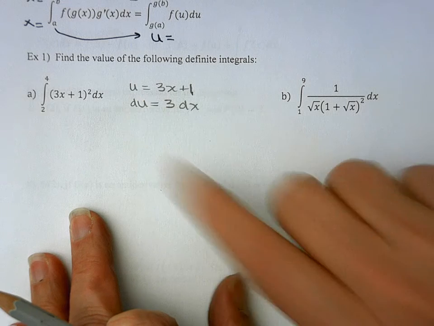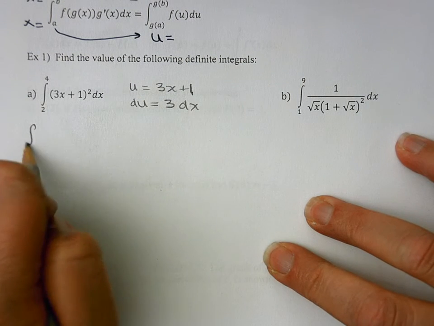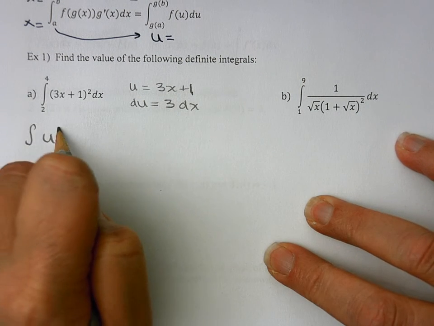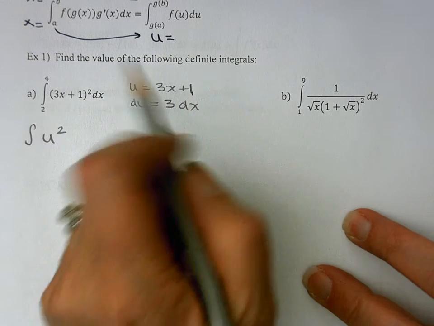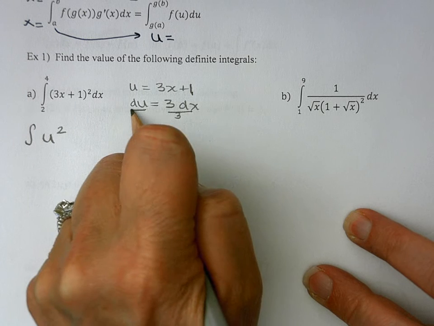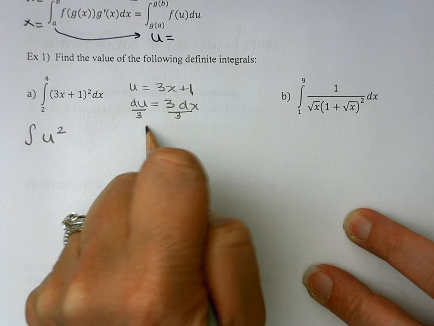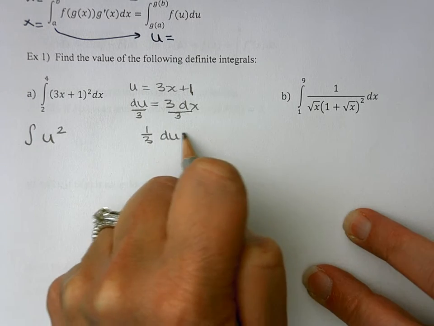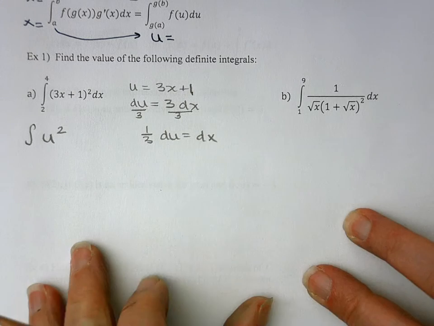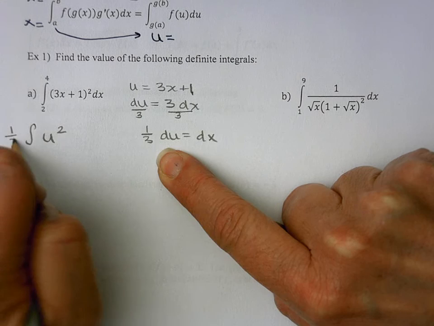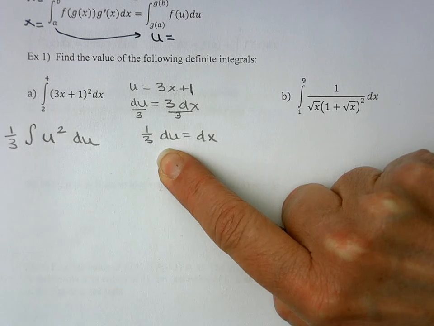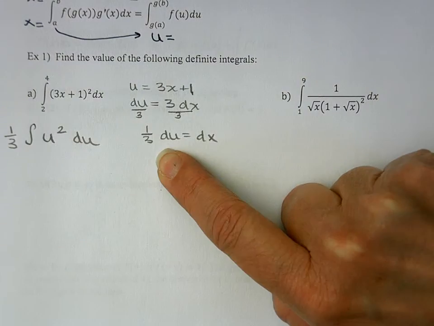I will replace it with u, and it will stay as squared. And then right here, I need a replacement for dx, so I'm going to divide that 3 over. So then I would have 1/3 du is equal to dx. Okay. So I'm going to pull that 1/3 to the front, and then this will be du.